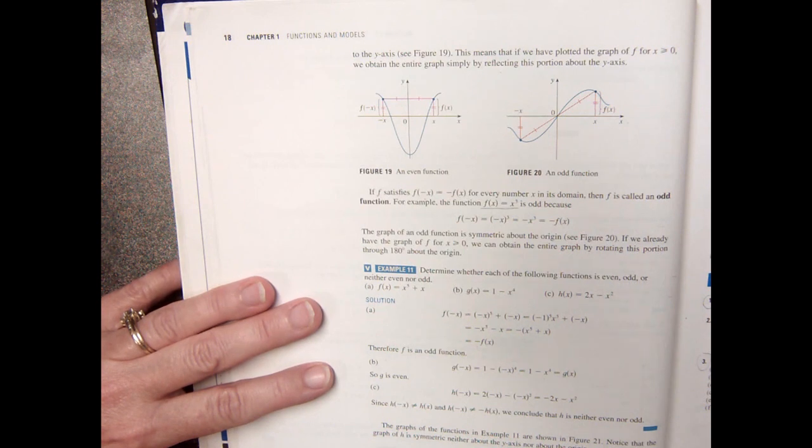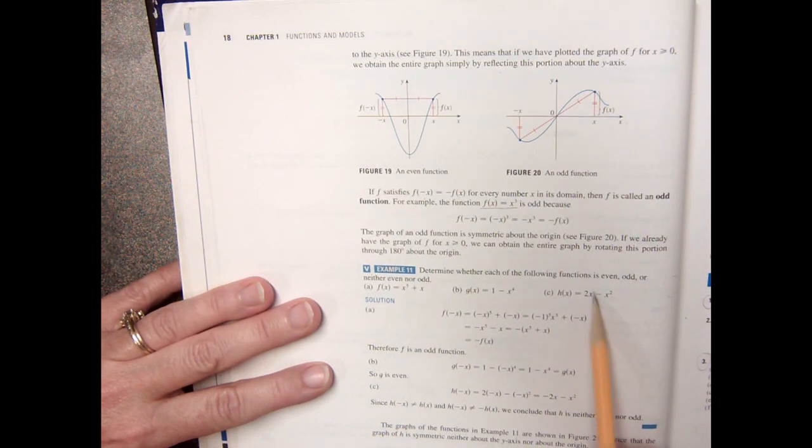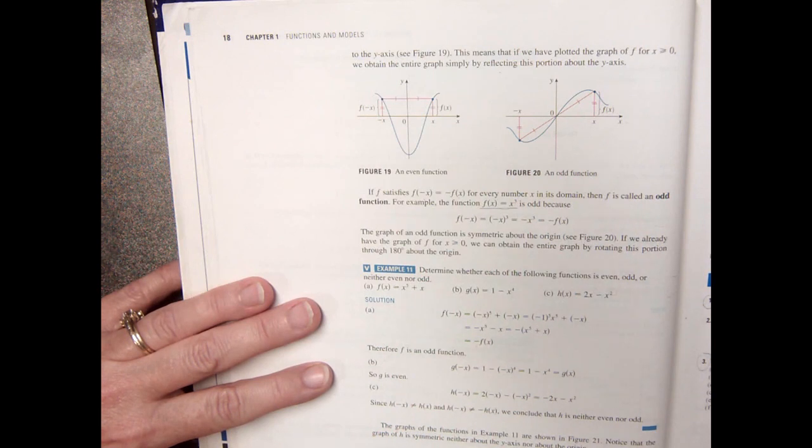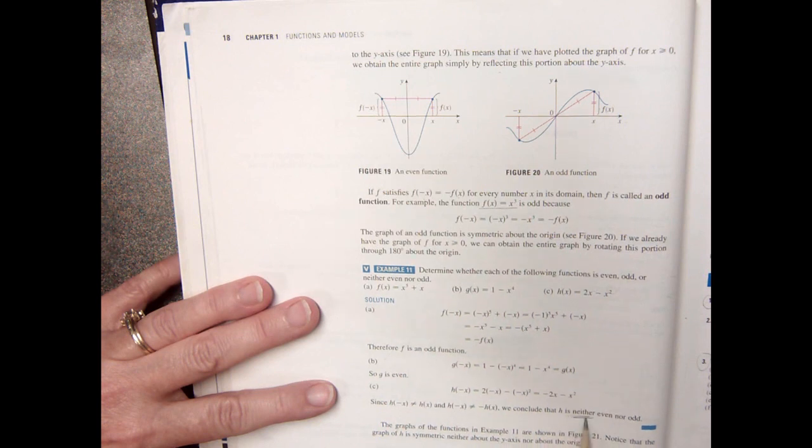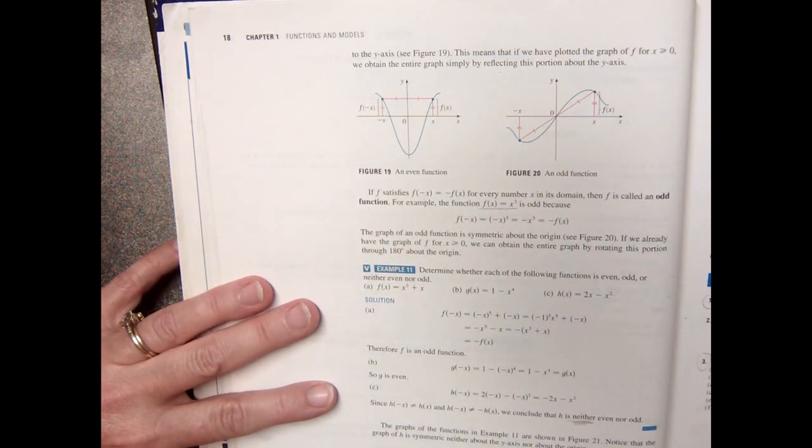Now notice this next one has an odd exponent and an even exponent in it. And to no surprise, when I put my negative value in, I don't get the positive of what I had, and I don't get the negative of what I have. I have a mix. When I have a mix here and it's not completely the same or completely opposite, it is neither even nor odd. Neither even nor odd.